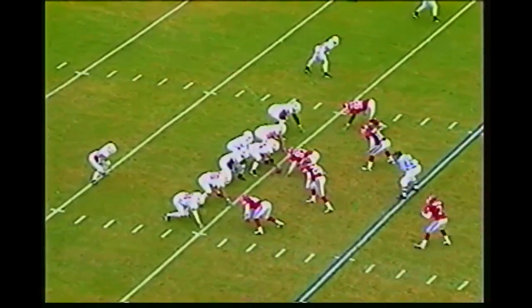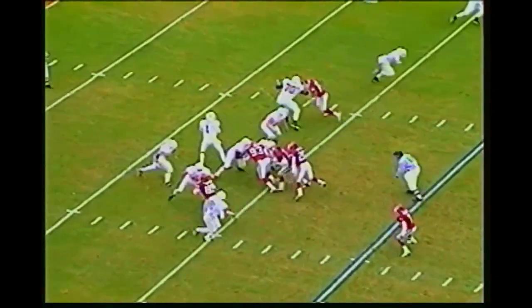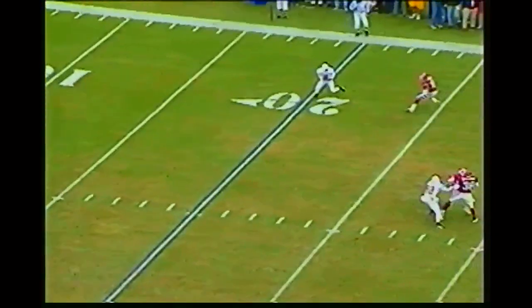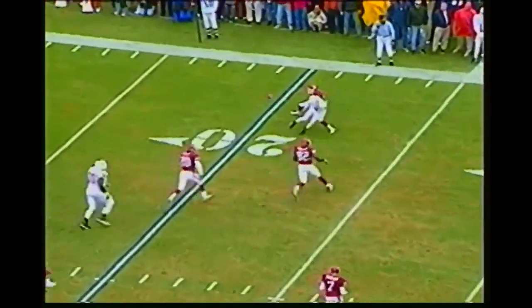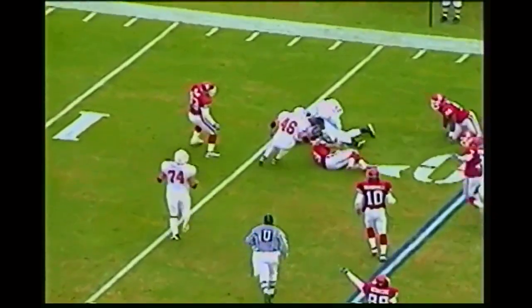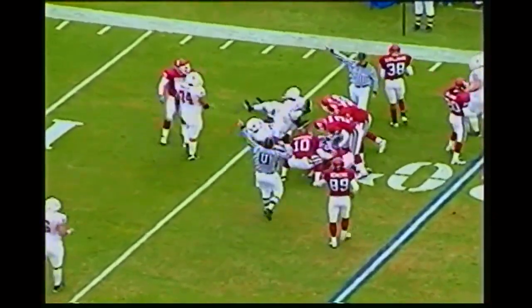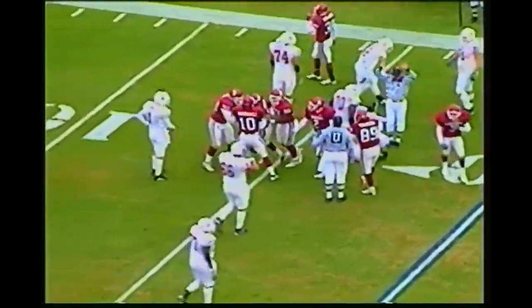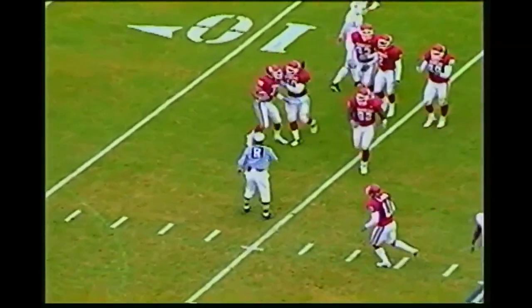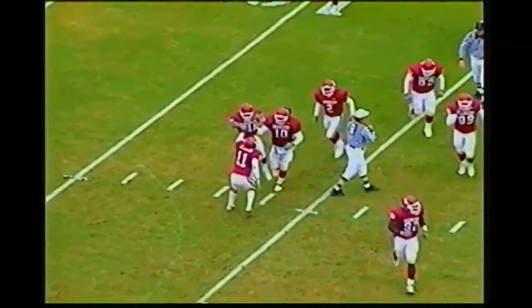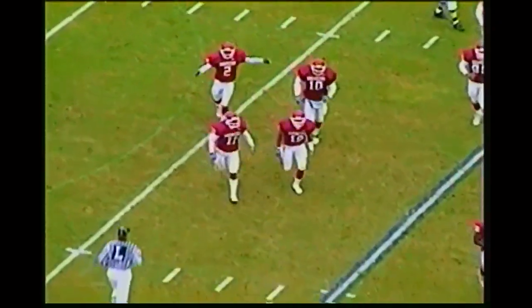Hodges Mitchell in motion to the right. Sooners showing blitz. Sims raises up. Quick pass is caught at the 20-yard line. And the ball is fumbled. And the Sooners recover it inside the 20. Michael Thompson stripped the ball from Montrell Flowers and then fell on it for a recovery at the Texas 17-yard line. Just stripped the ball from him after he made the catch.